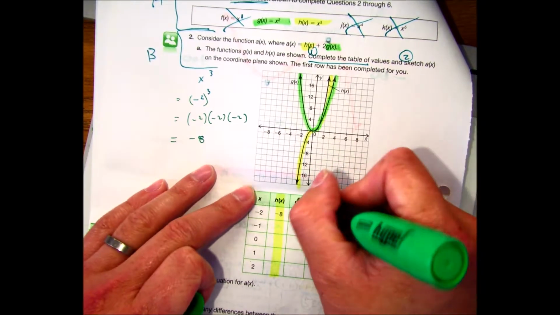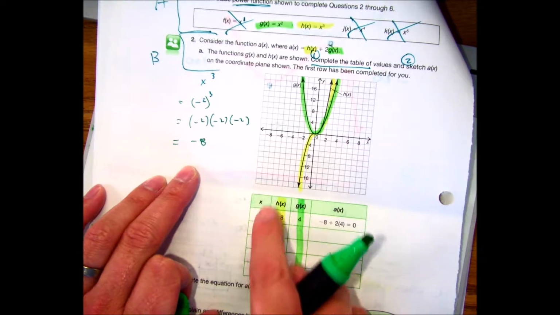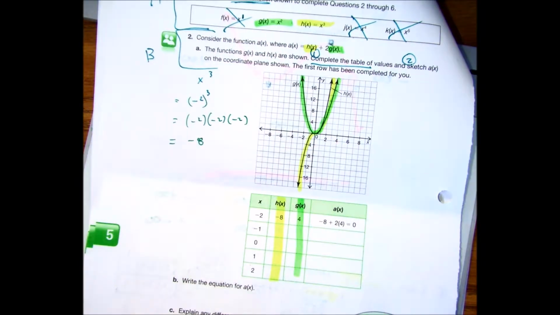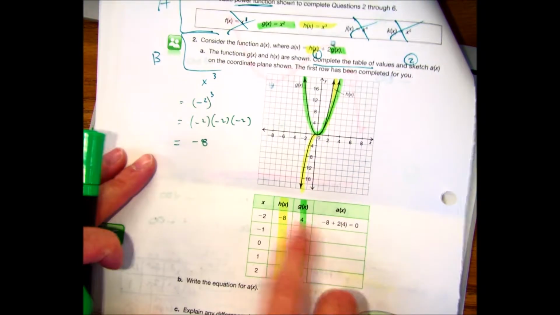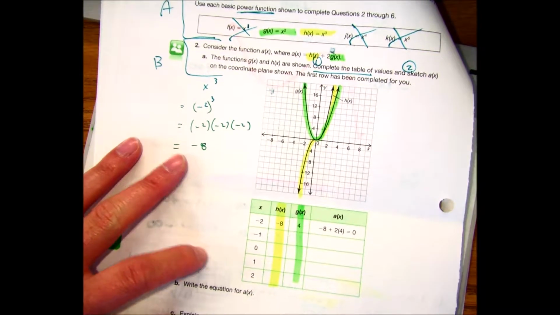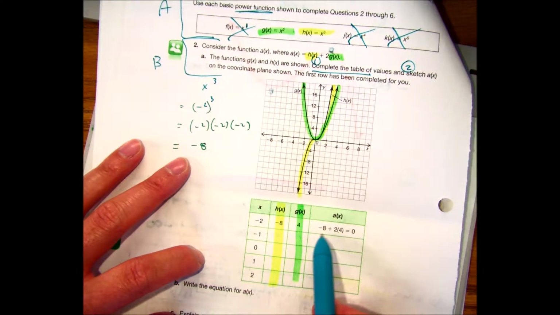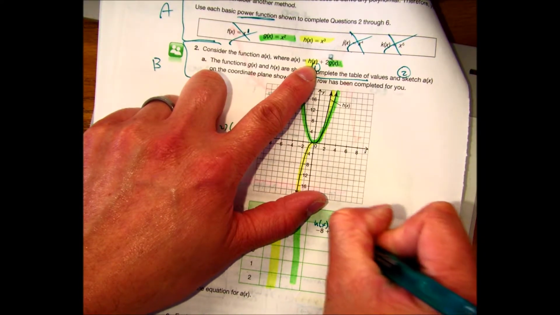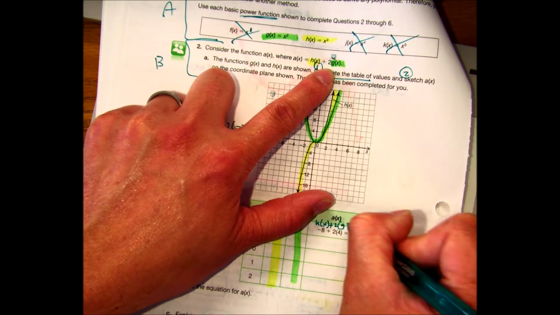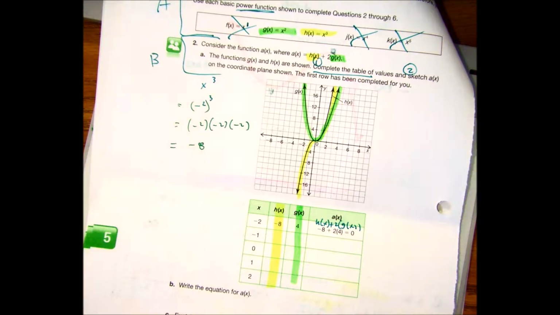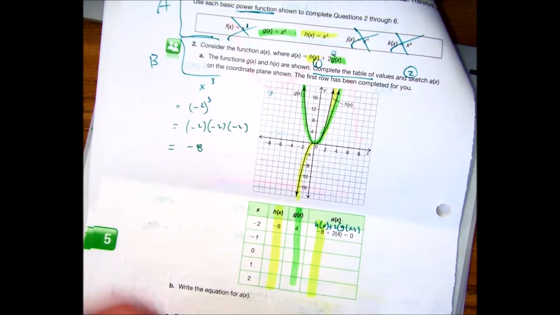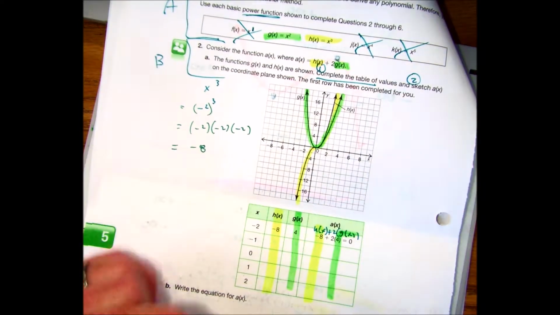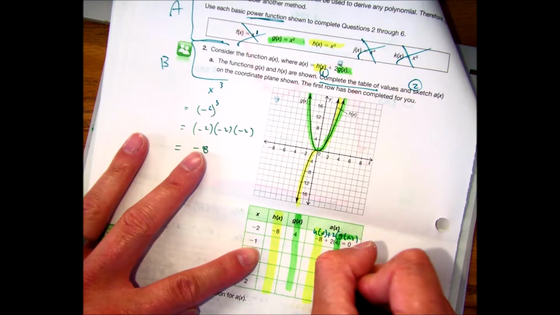G of x is in green. How do they get this 4? Well, I take x equals -2 and put it in there. Class, what's -2 times -2? +4. Then it wants me to compute a of x. Well, a of x is h of x plus 2 times g of x. What does that mean? I'm just going to place my yellow row here, my green row here, but I'm going to have to multiply all of those by 2.